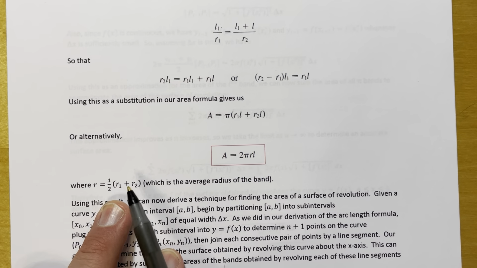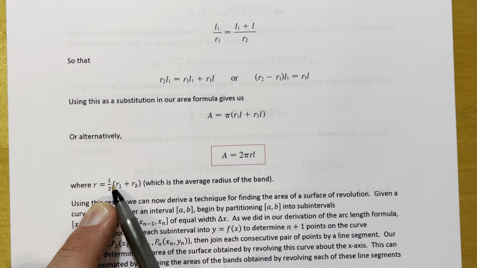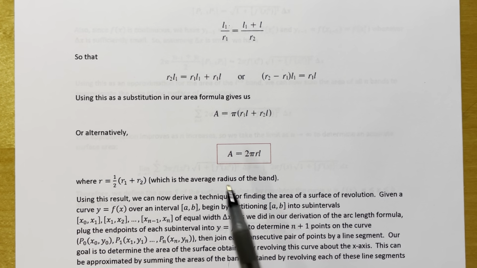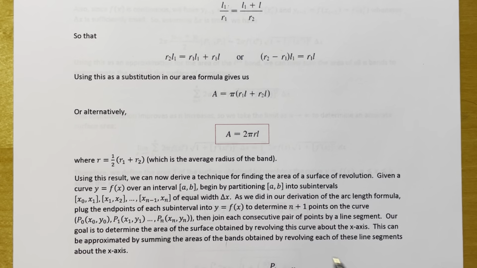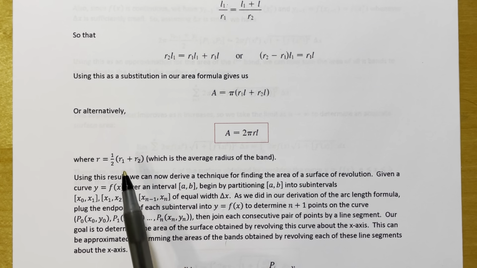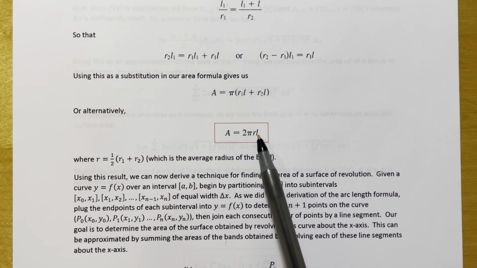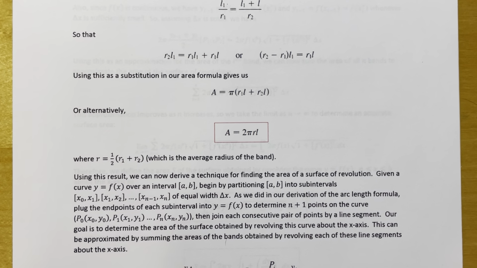If I were to do that, I have to compensate for the fact that I'm multiplying by a 1/2 by also multiplying this by a 2 so that those things cancel out. And then if I take that 1/2 (R1 plus R2) and just relabel it as R, this whole thing simplifies down to this much simpler looking formula. So this is telling me that the area of that band that we were looking at on the previous page is equal to 2 pi times R, which is the average radius of the two base radii, times L, which is the lateral height of the band itself. Okay, this is going to be the formula that we're using to motivate what we're doing in this section.